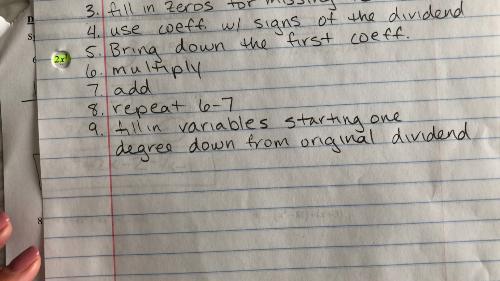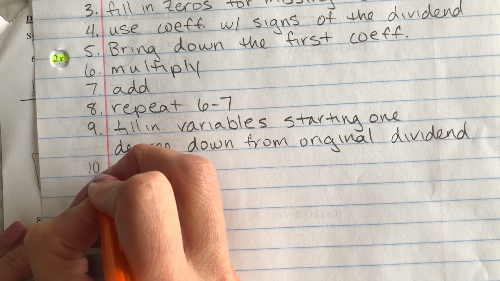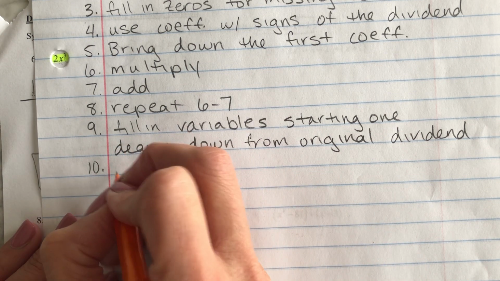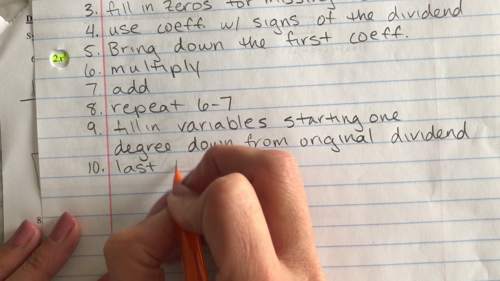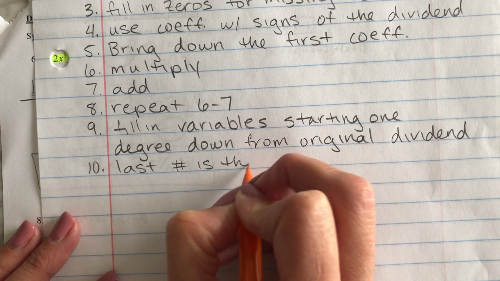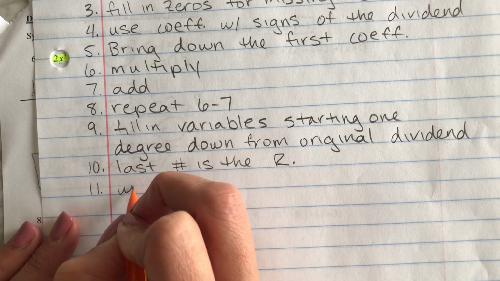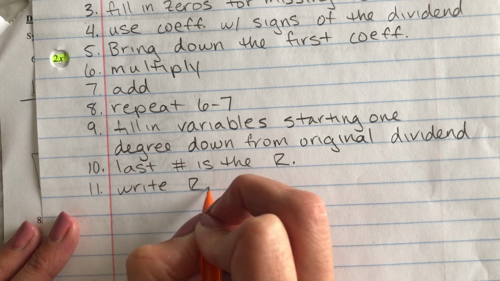And then the last number of your quotient is the remainder. Last number is the remainder.